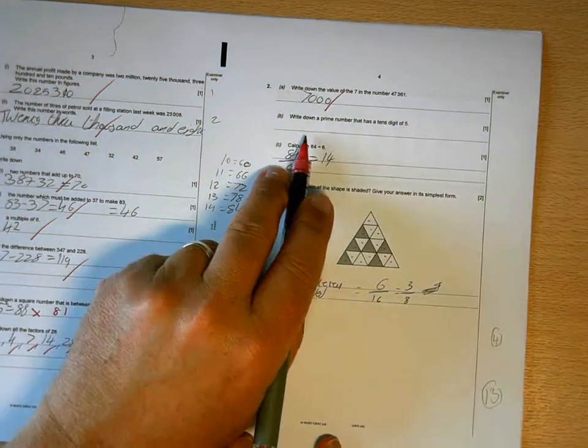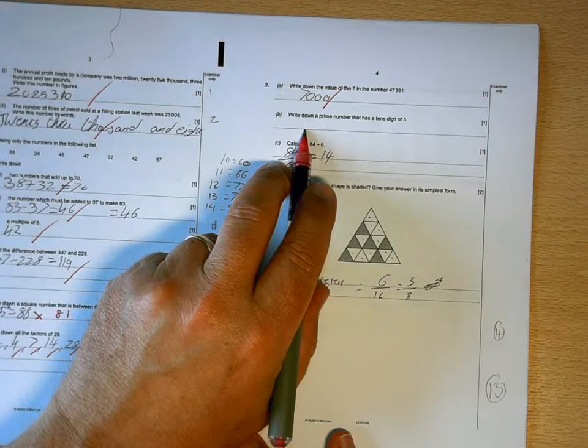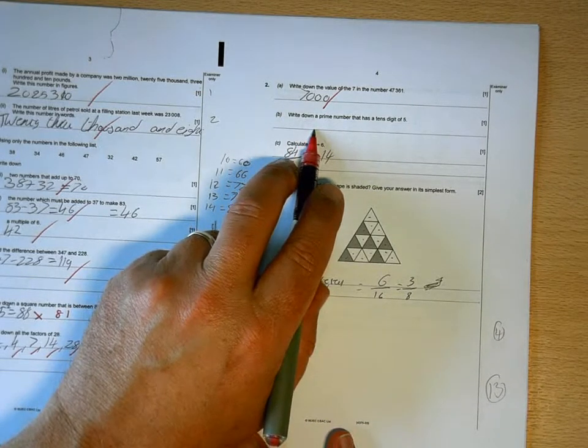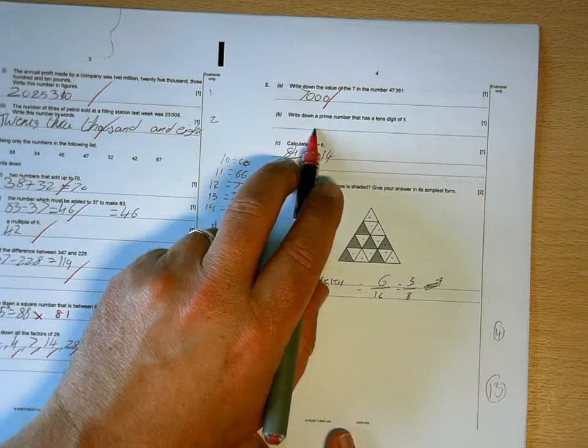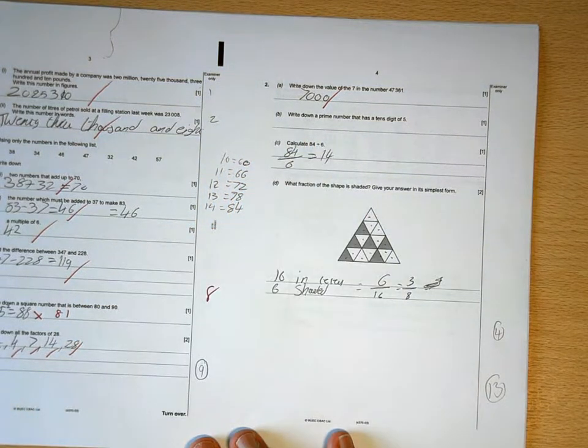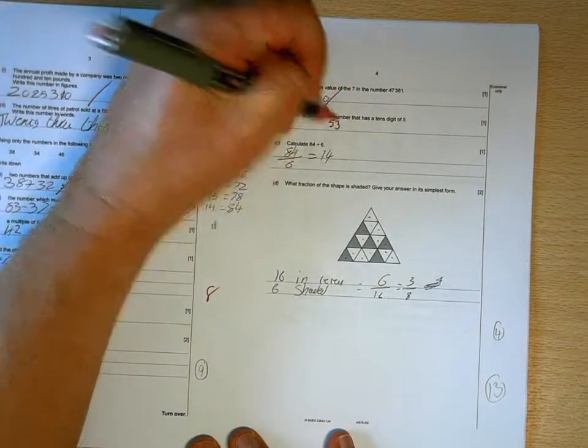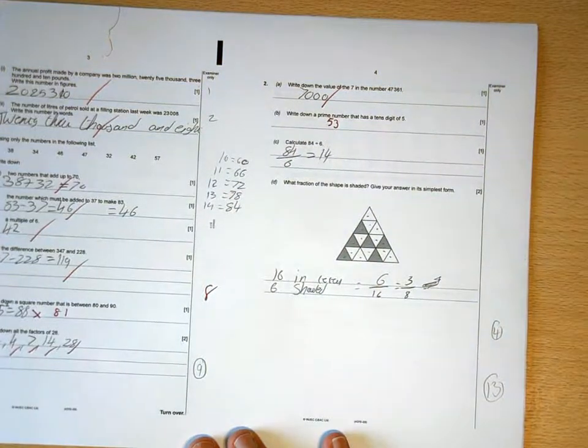7,000 is right. So what they want you to do there is, if the tens digit is 5, that means it's 50 something. So they're looking for a prime number which is in the 50s, and the smallest one is 53.